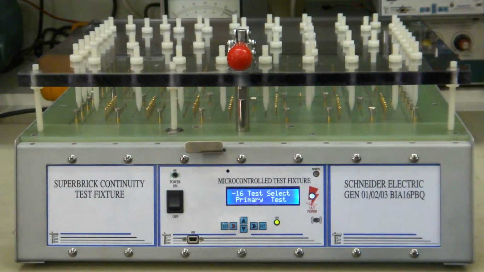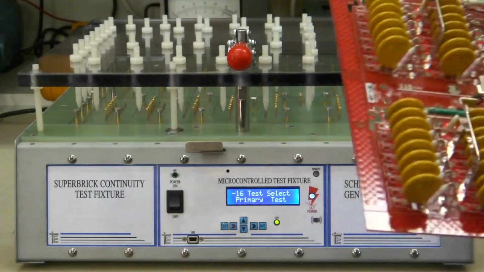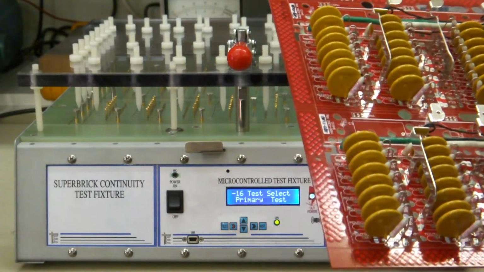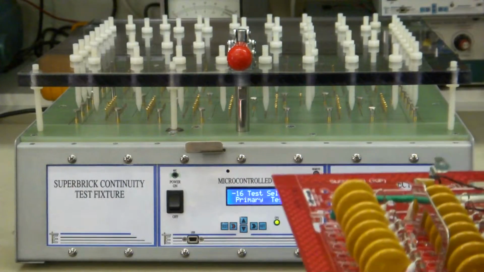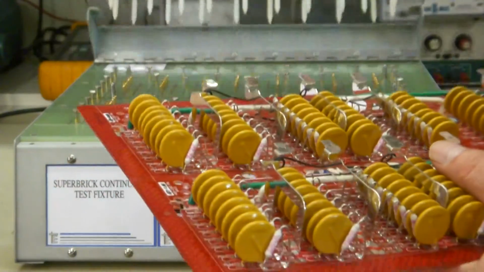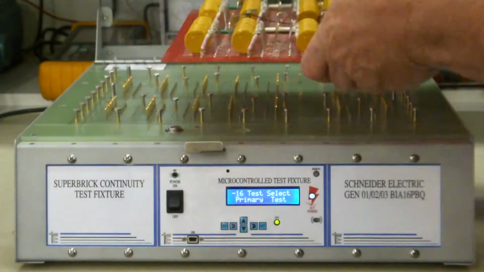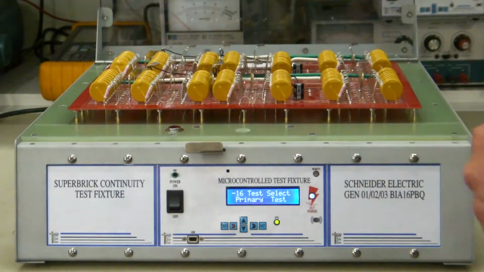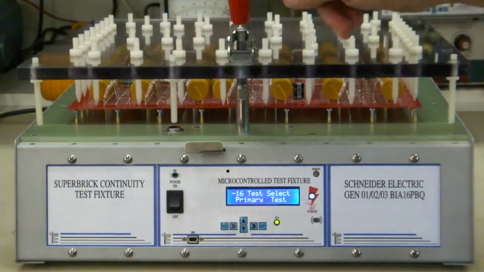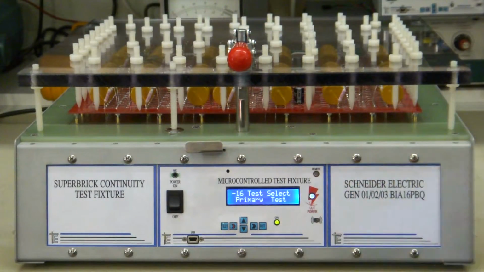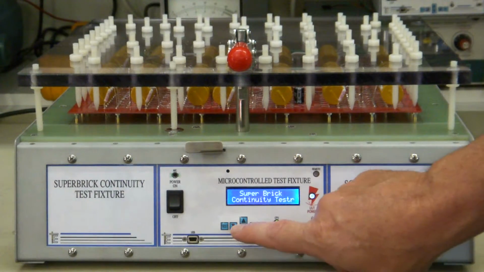This can do 2 tests. If you have a new board design, now this Gen 1, Gen 2, and Gen 3 all run on the primary test. If you have another board design that might be completely different and need a different test sequence, then you can use that test and go to the secondary test.